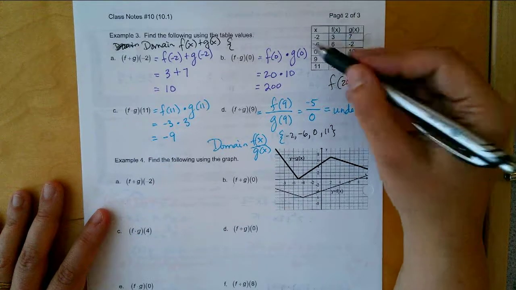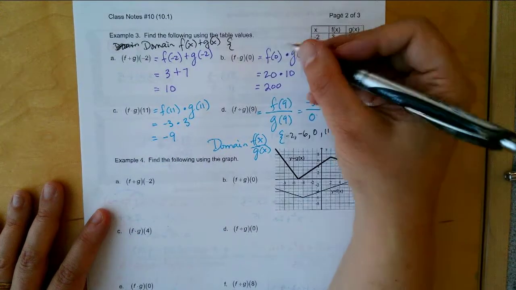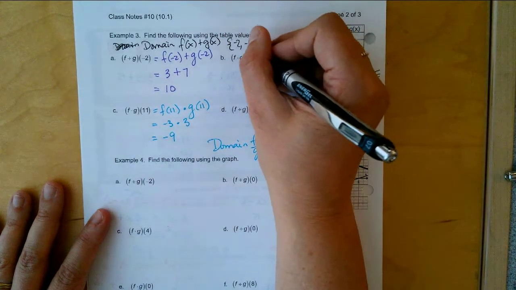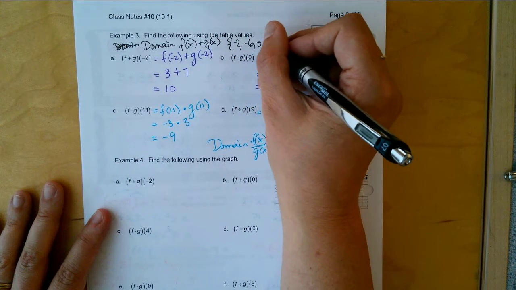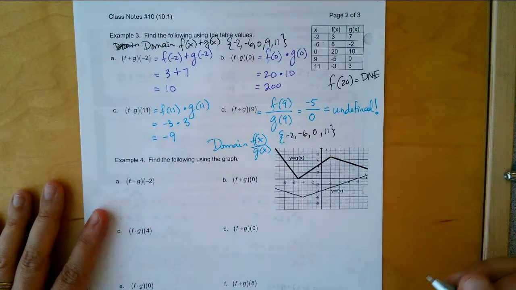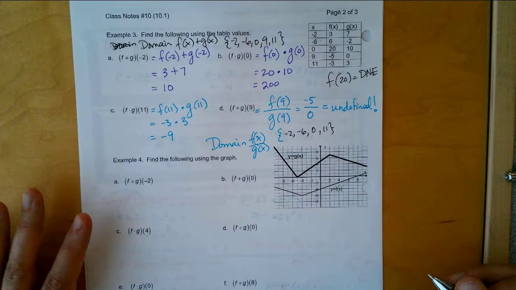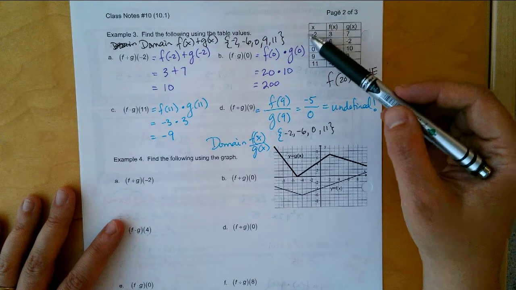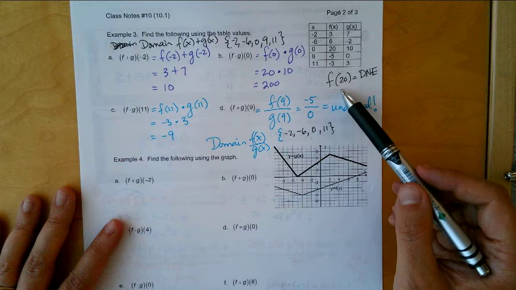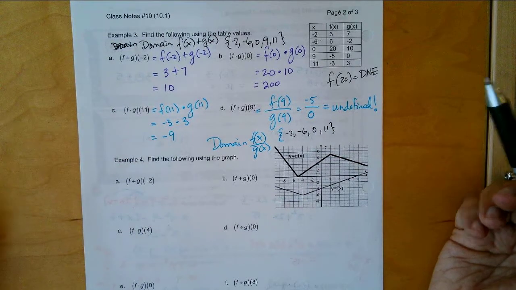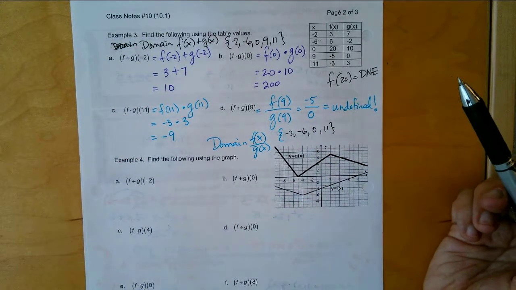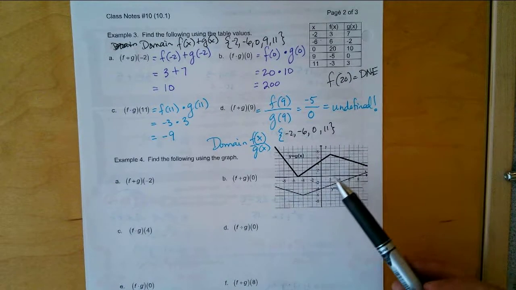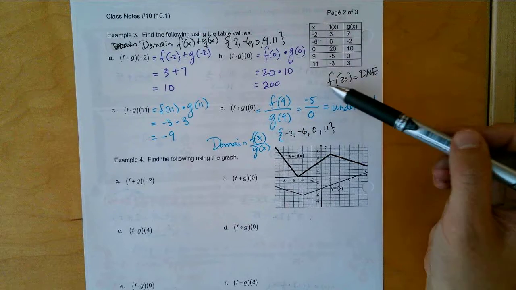It's undefined in this sense because the only x values that we have are -2, -6, 0, 9, and 11, right? So if you were asked the domain of the two functions added together, you could only use the x values that were given. You couldn't say all real numbers because there's not all real x values in the chart. Okay. So that would be how we would look at the table of values.